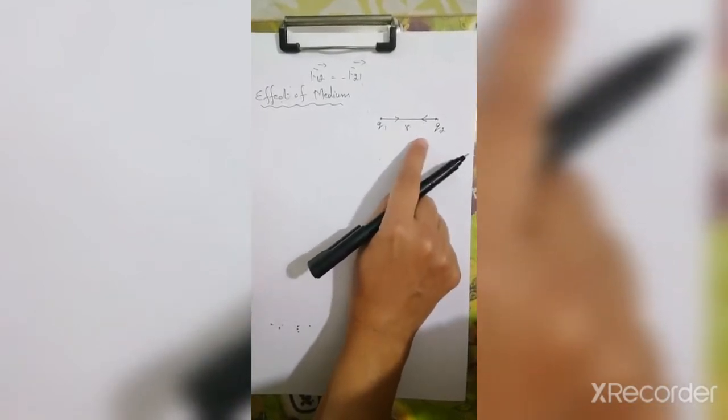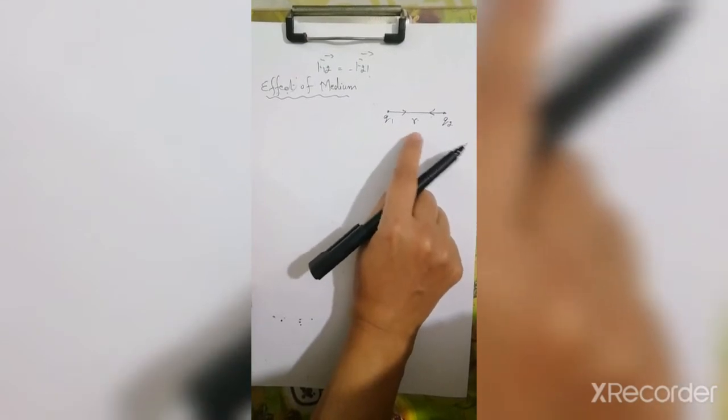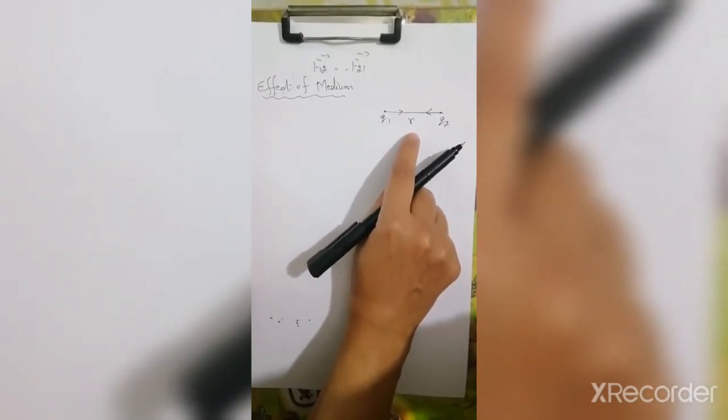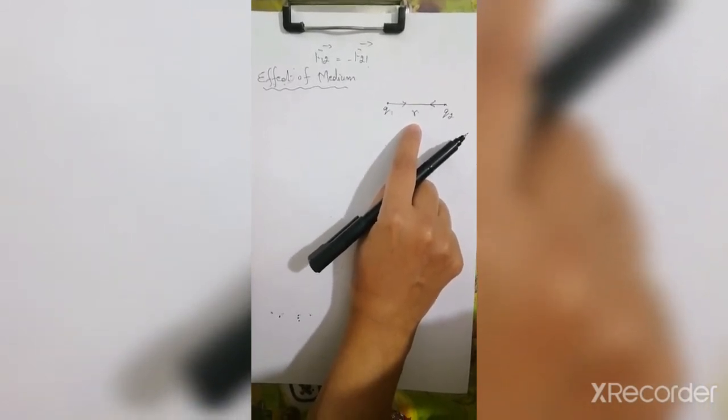When we describe Coulomb's law, we consider air or vacuum between the two charges. When we place a medium between the two charges, then the force is decreased. The force is decreased by a factor.